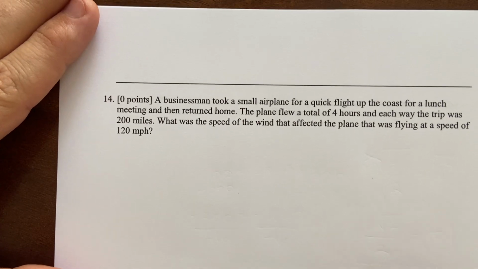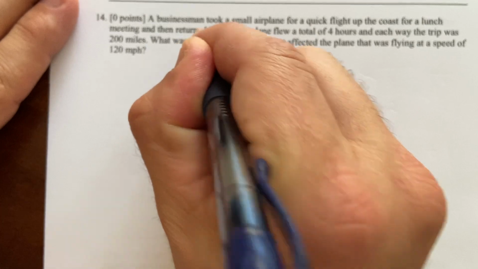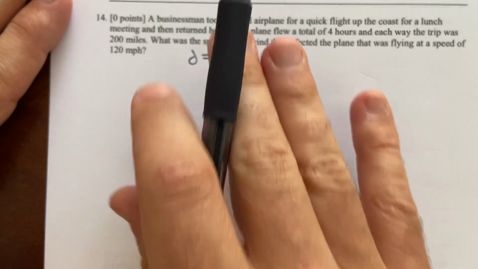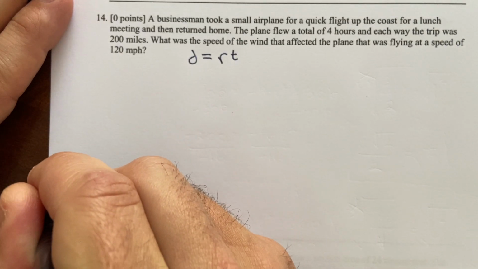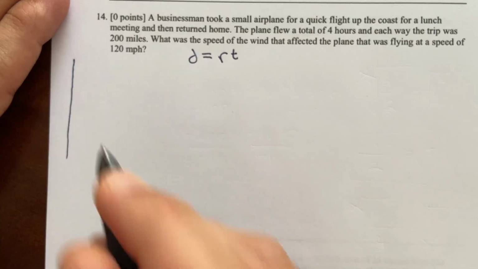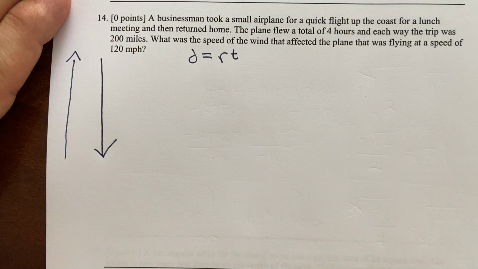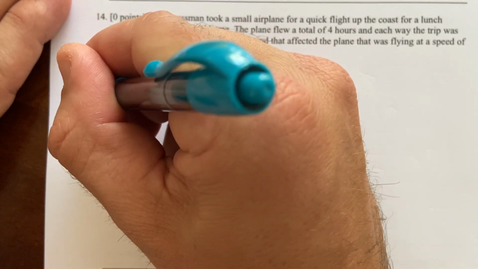Okay, so we have these two parts of the trip. For both parts, it's d equals r times t. That's this governing function. I'm going to define going up as the first part, coming back as the second part. What I'll assume is that the wind is going this way.